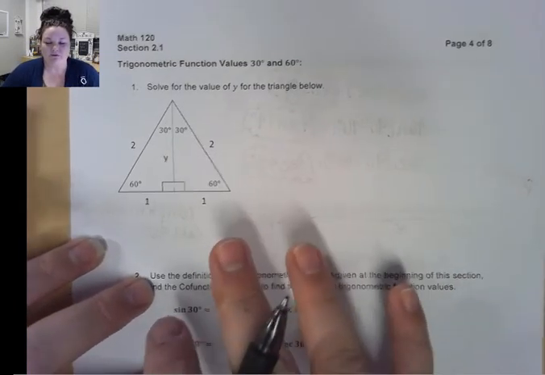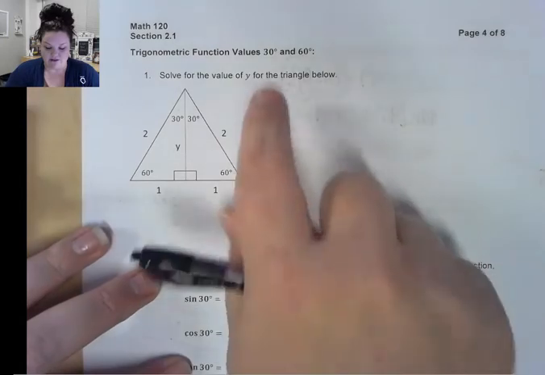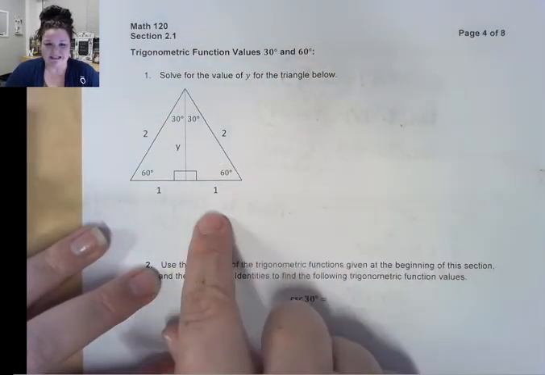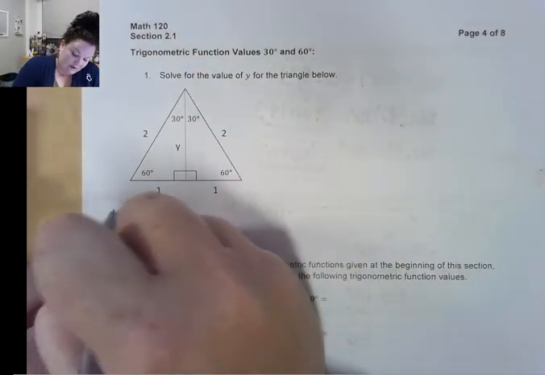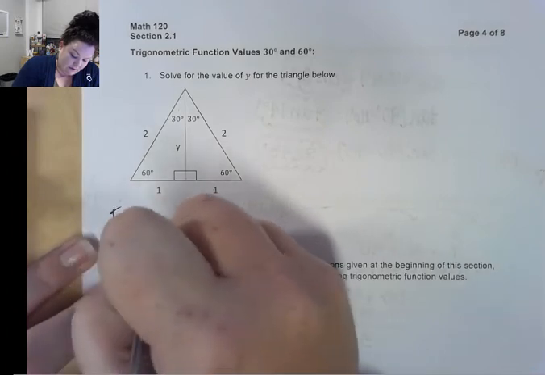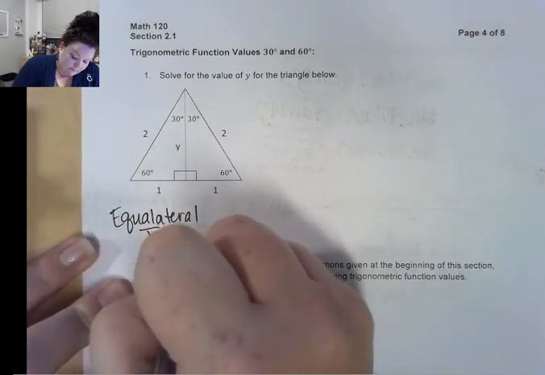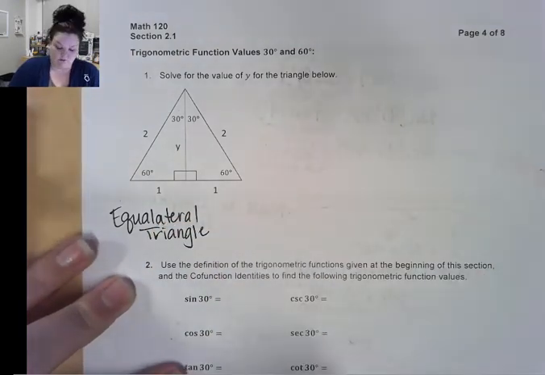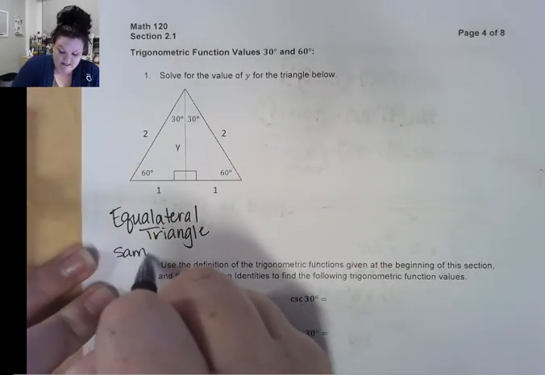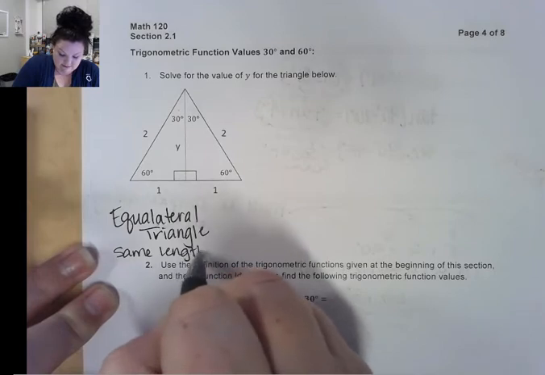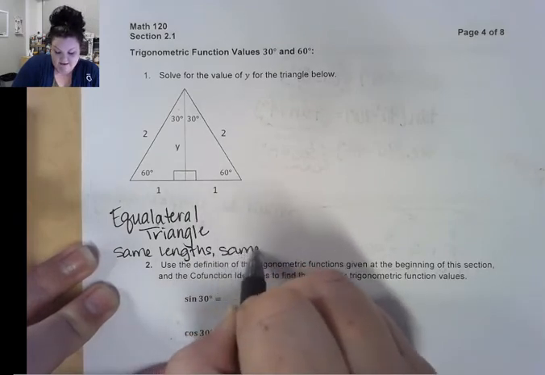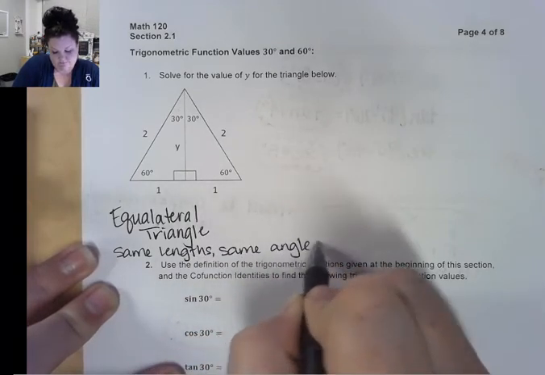All right, so the first one is, if I want to create a 30, 60, 90 triangle, the easiest way is to start with an equilateral triangle. And remember, an equilateral triangle has all the same lengths, and the same angles.